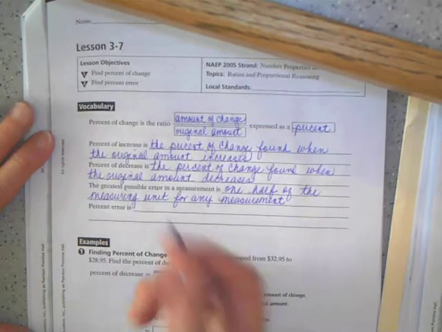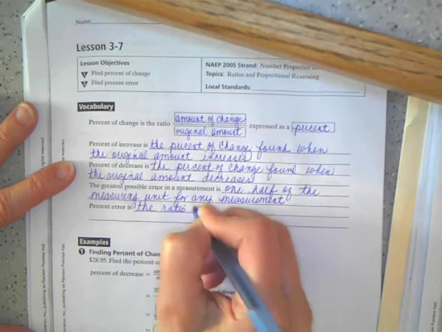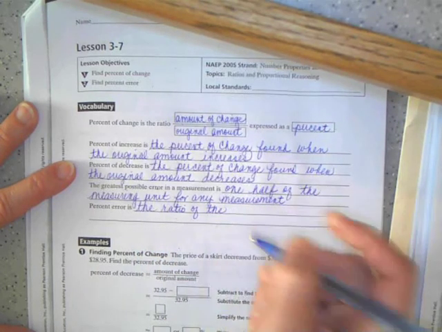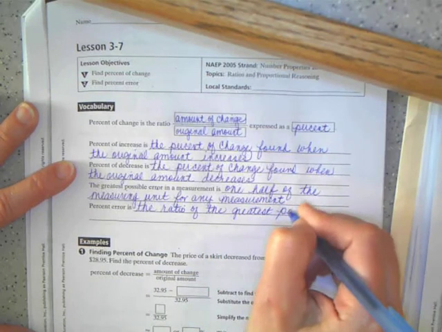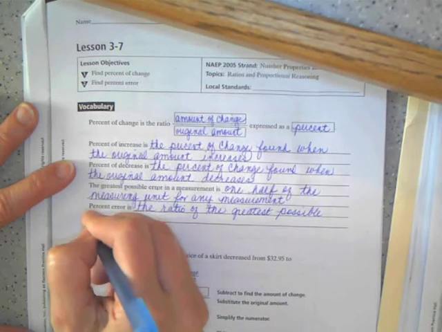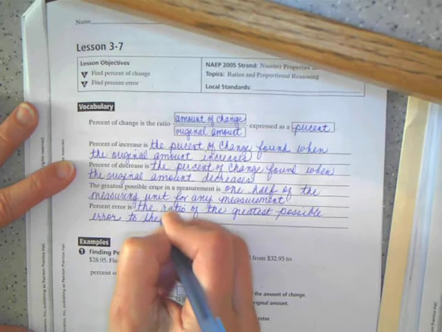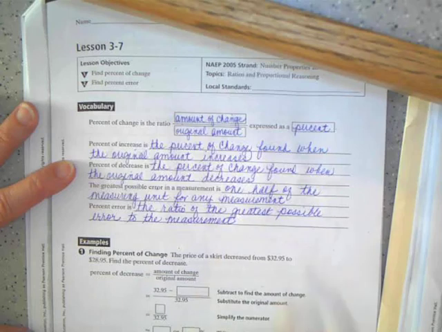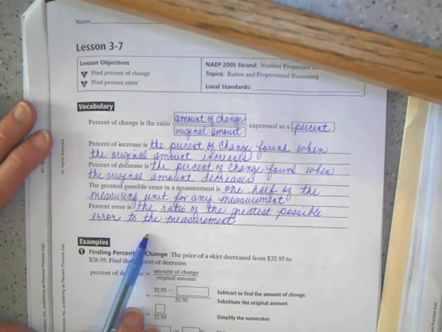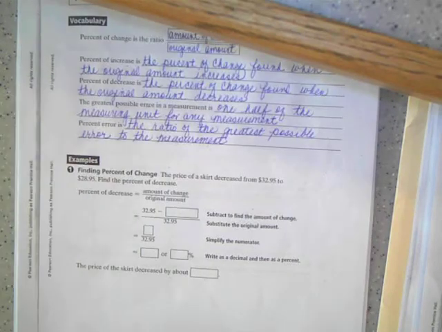The percent error is the ratio of the greatest possible error to the measurement. Okay, that's going to be easier to explain when we're actually working through one. Okay, all right, so let's look at our examples.